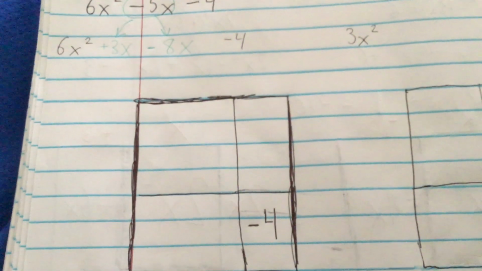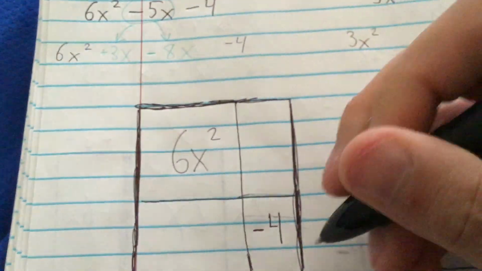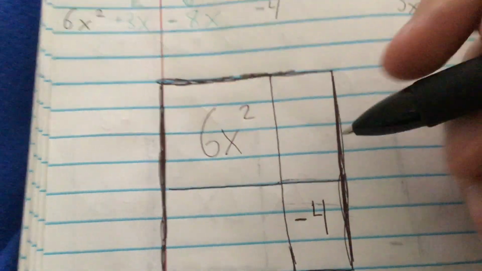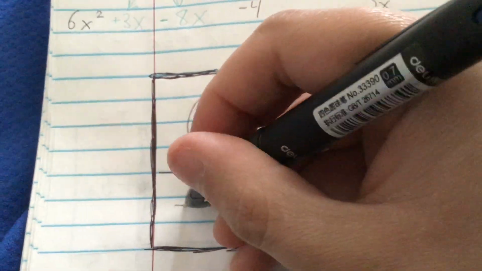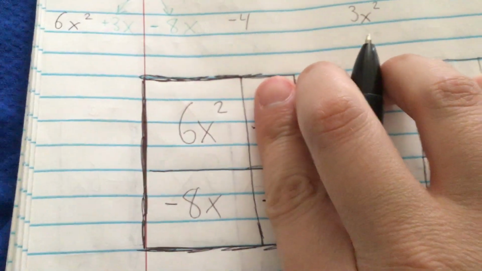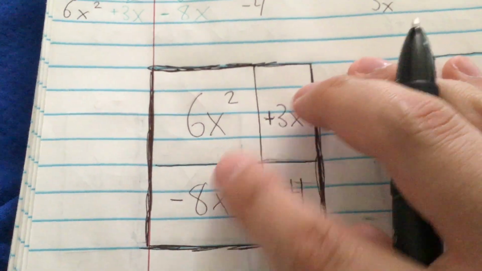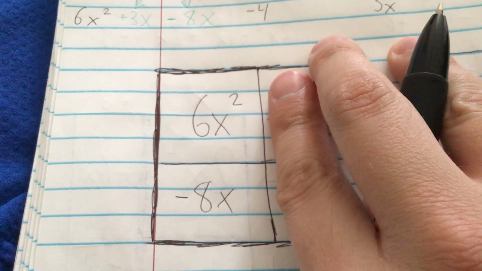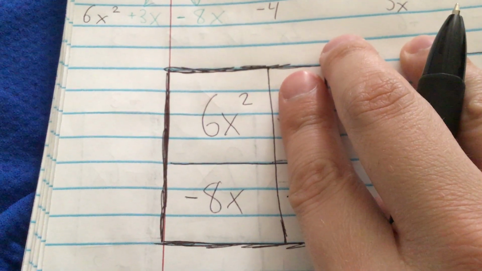So now let's put all 4 pieces into the rectangle, where the Ax squared and the C go in their respective corners. And it doesn't matter if I want positive 3x here or there, so I'm going to put positive 3x here and negative 8x here. Okay. I'm going to cover up the right column. By the way, if you want to challenge yourself, try it the other way and see if we get the same result. If I cover the right column, what can I divide from 6x squared and negative 8x?